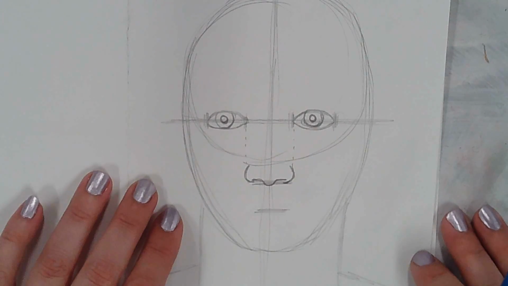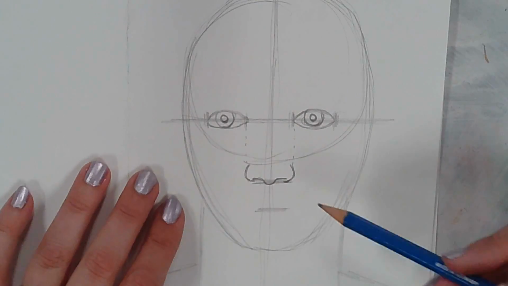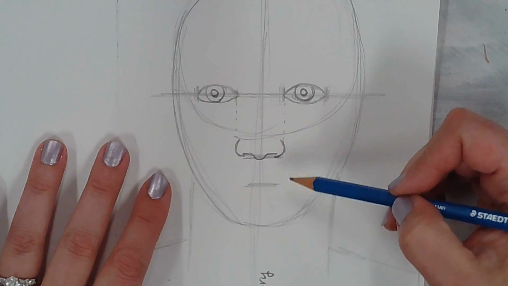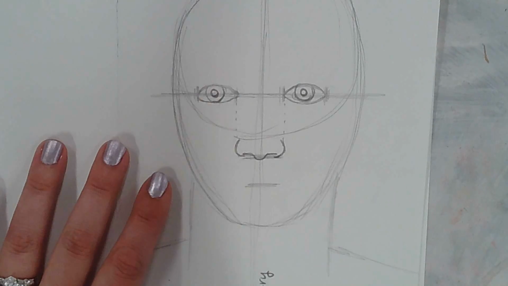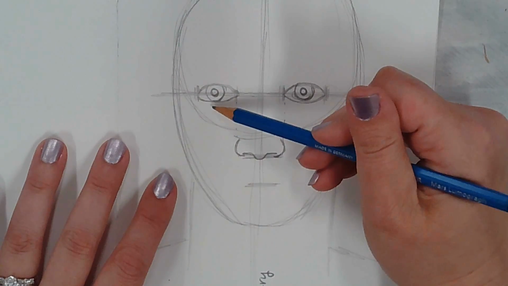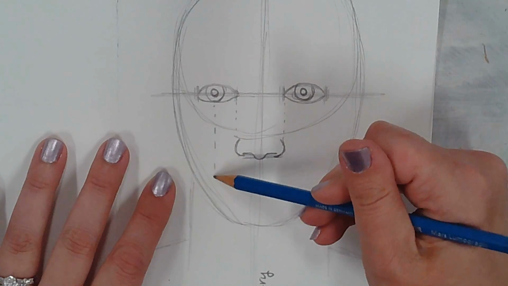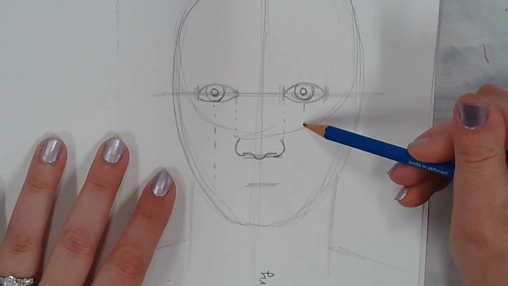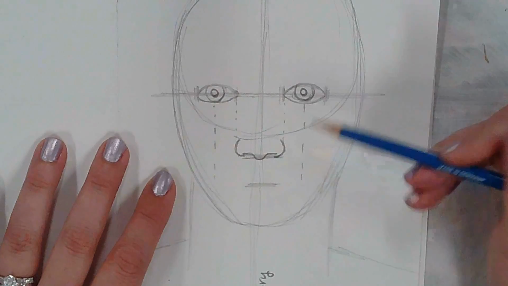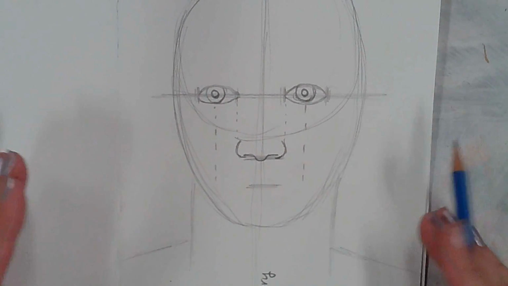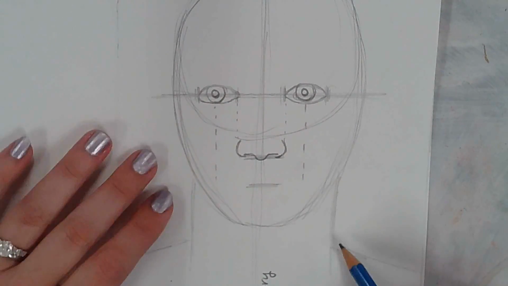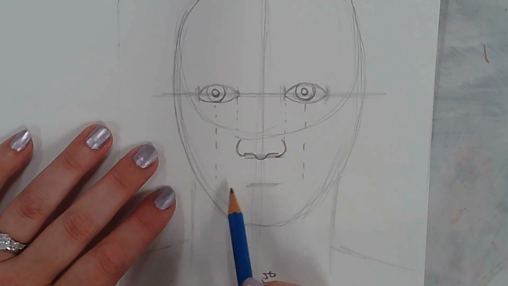Your next proportional rule is related to the mouth and the pupils. When a person is staring straight on, the corners of their mouth will line up with their pupils. Again, this varies depending on how wide your mouth is and how wide set your eyes are and all of that, but a good little rule of thumb is that they will line up.